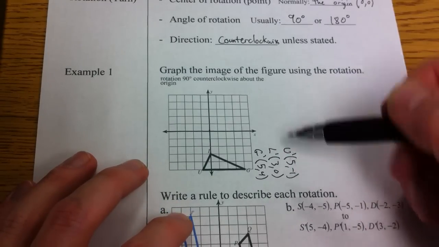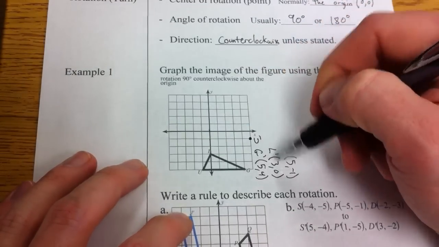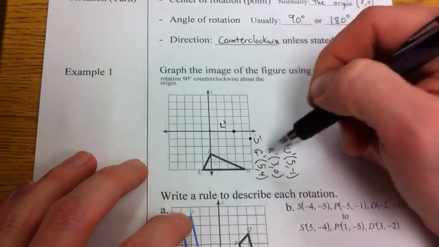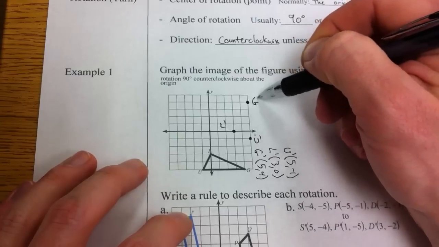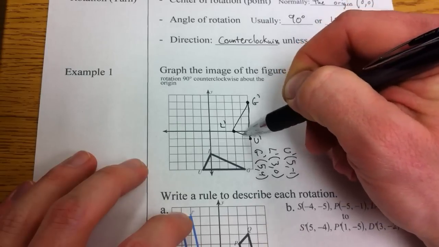U prime will be (5, -1). L prime will be (3, 0). And then G prime will be (5, 4). Pretty simple, I think. Hopefully you guys think so too.